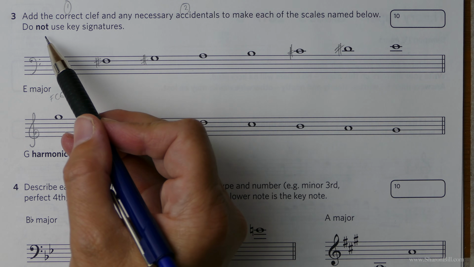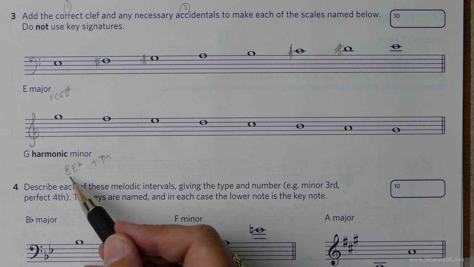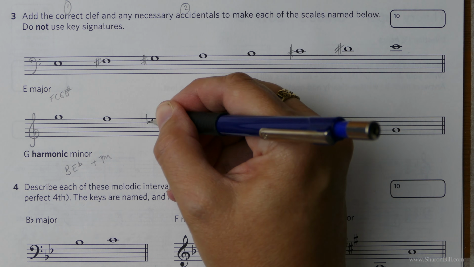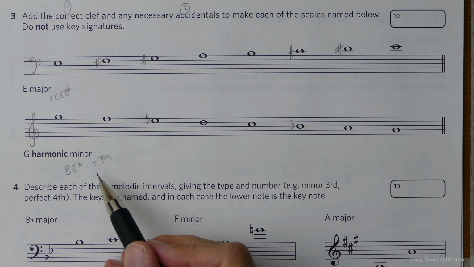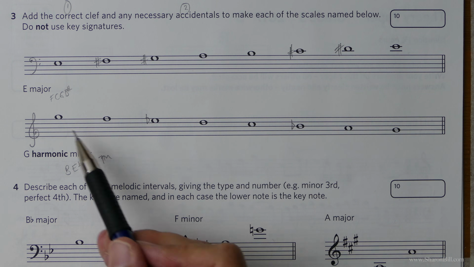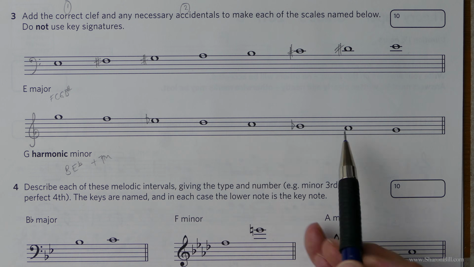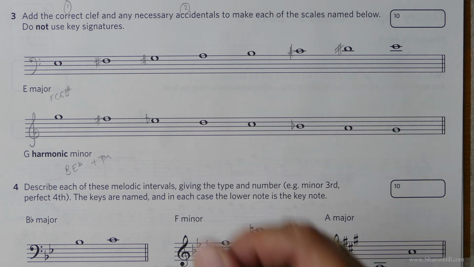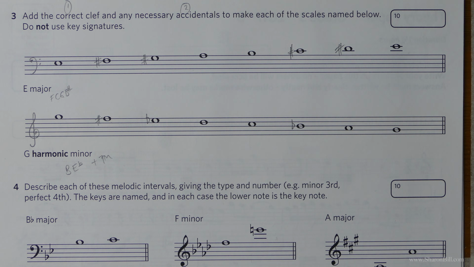We're not required to use a key signature, so we'll add these as accidentals. So we want B flats and E flats. And then the raised 7th is ascending and descending. So if we're coming downwards, 8, 7, 6, 5. So 8, 7, here's your 7th, that's an F, and so we need to sharpen that, and that's our raised 7th. And that completes that question.